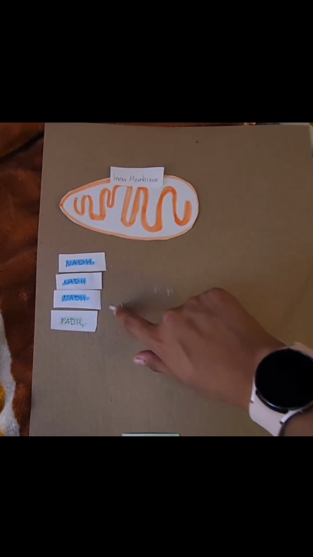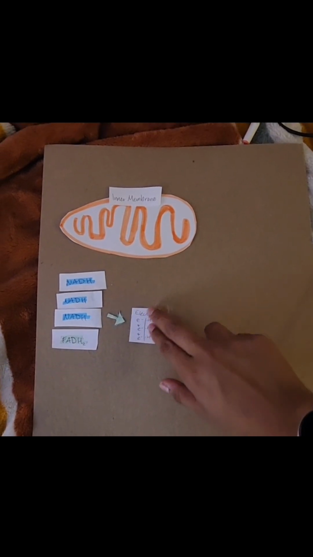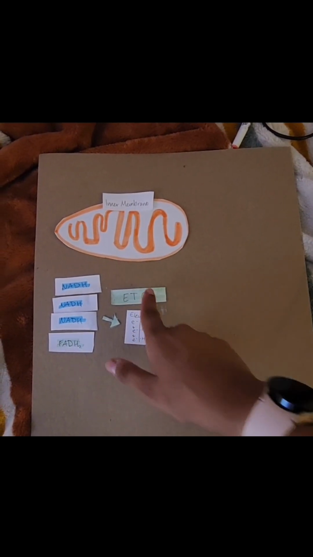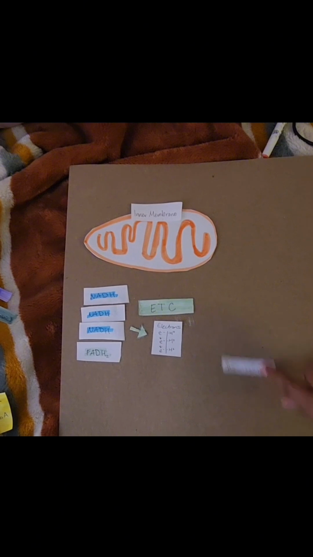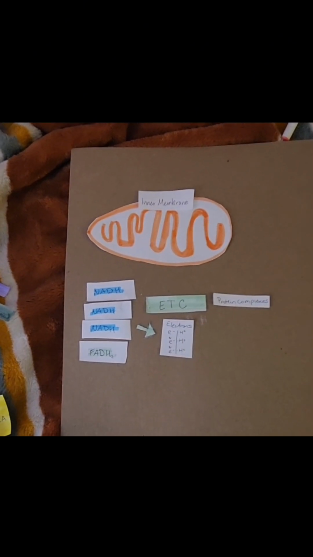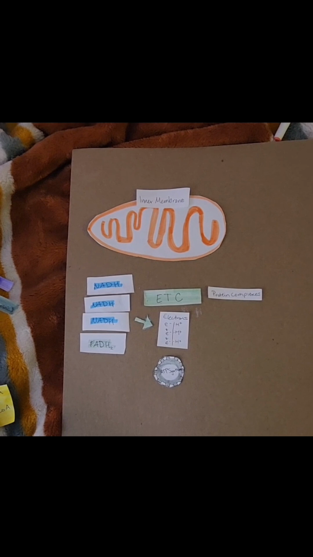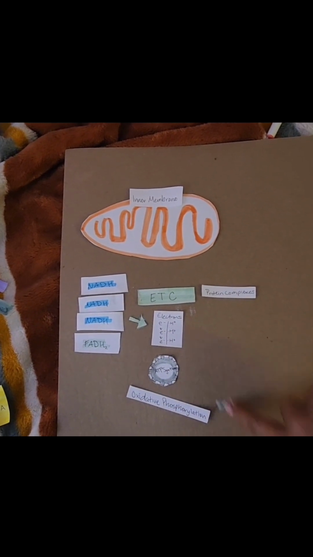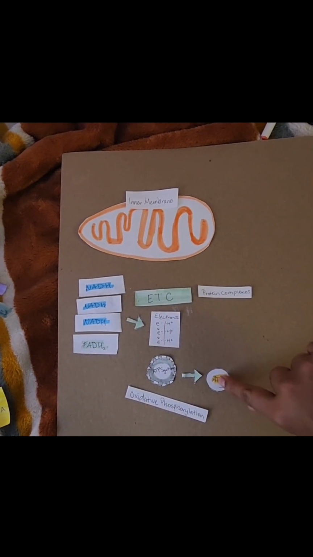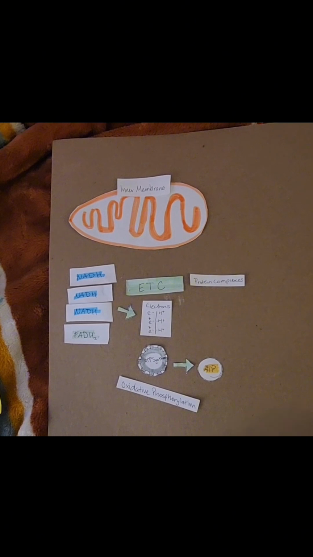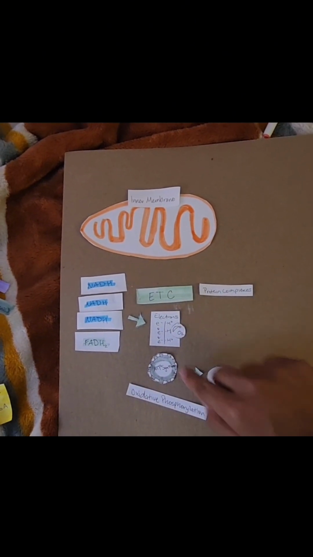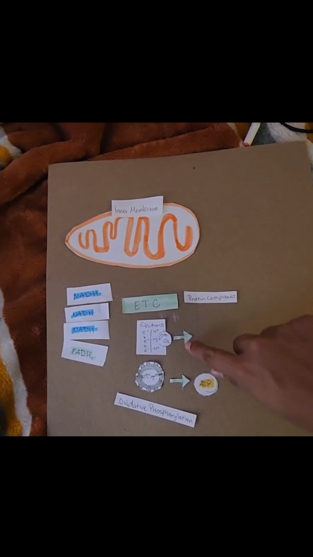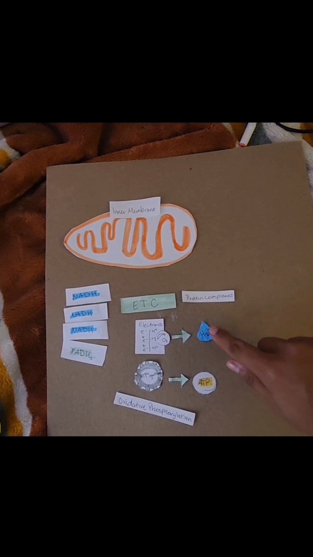The NADH and FADH2 may now donate their electrons to the electron transport chain on the inner mitochondrial membrane. As electrons pass through protein complexes, H+ ions are pumped into the intermembrane space. Then those ions flow back through ATP synthase, powering oxidative phosphorylation, where the majority of ATP is made. At the end, oxygen accepts the electrons and forms water.